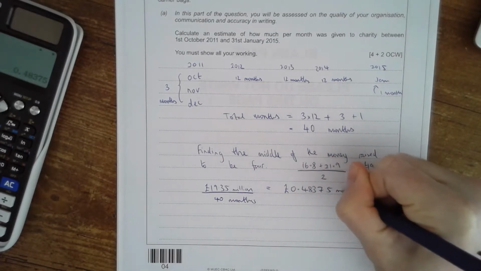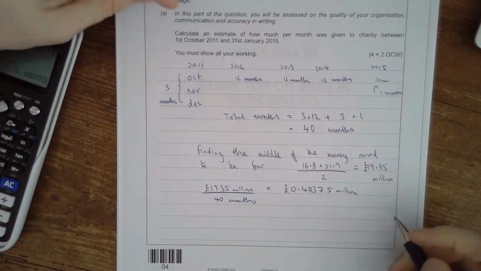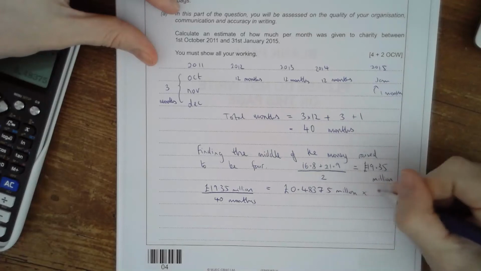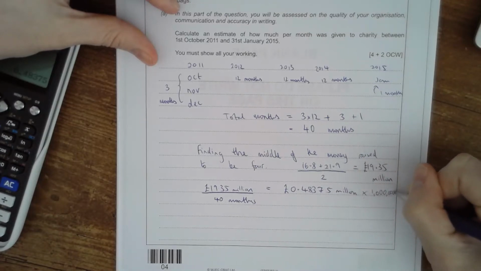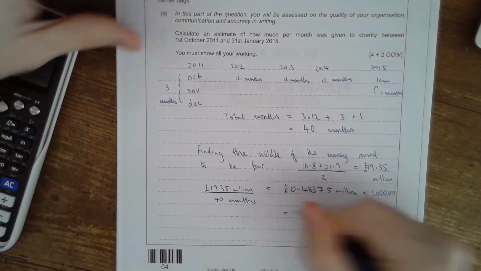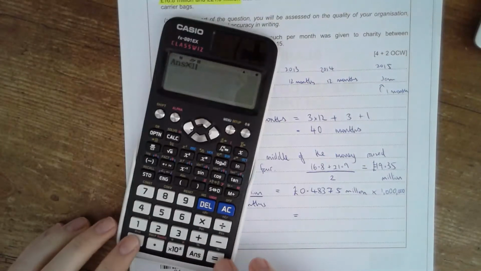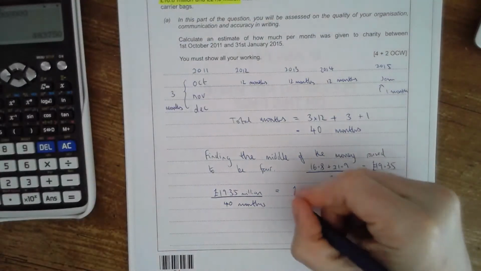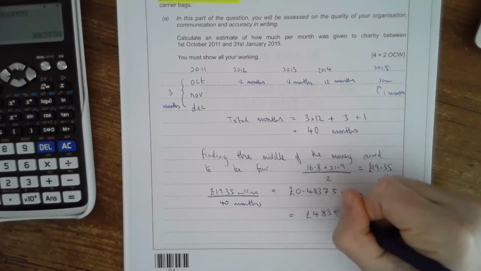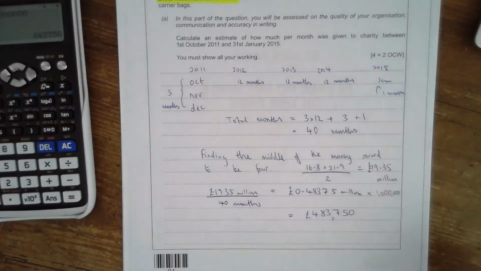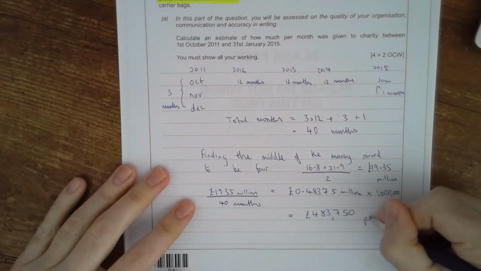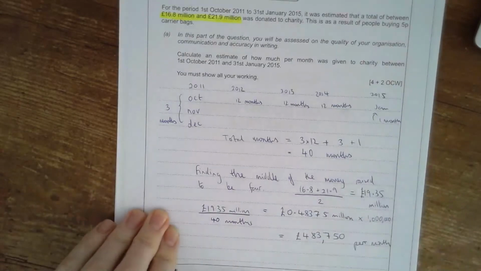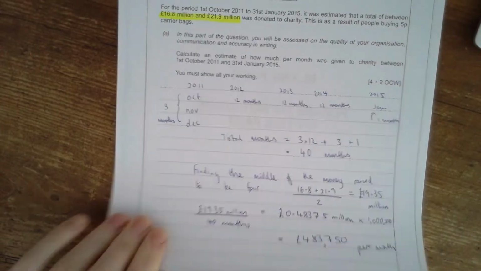0.48375 million. Now, that's a really strange answer to have there, so I'm going to turn that into a normal number by timesing that by a million. Okay, so again, I'm making sure that I've shown that step. So calculator, and times by a million. That gives me 483,750, so £483,750 per month. Okay. Now, in terms of that, I think I've done everything that I need to do there.